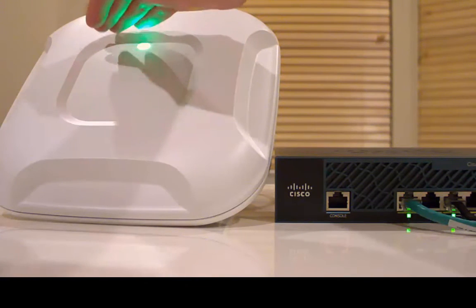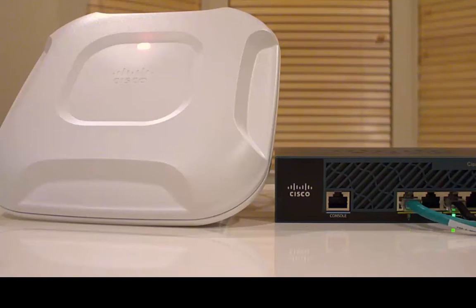But the reason for that is Cisco started shipping some of these access points now in a universal state. So it doesn't matter what your regulatory domain is, you can get this access point and you can prime it or configure it for whatever regulatory domain you're in. So if you're in America, you're going to want to be on the FCC regulatory domain.